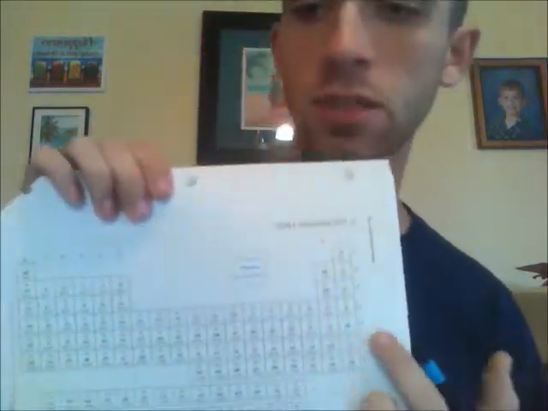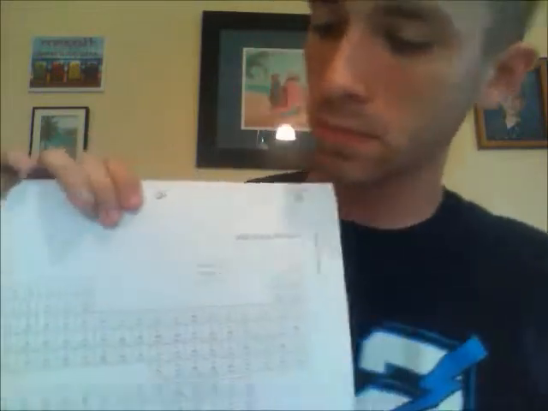So these outer electrons are much less attracted to the nucleus than the inner ones. And that kind of makes sense, and that explains a lot of the trends that we're going to talk about. Next is effective nuclear charge, which also has to do with charge, but in a different way. This applies as we go across a period.